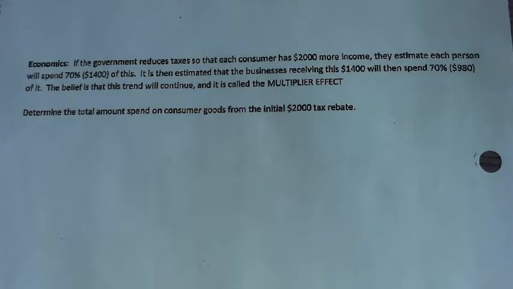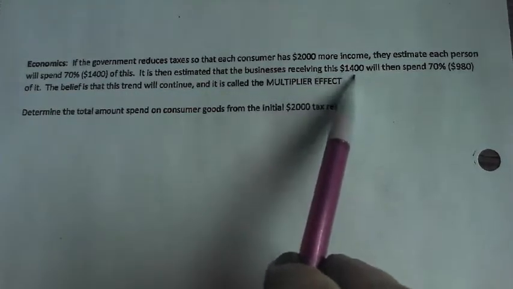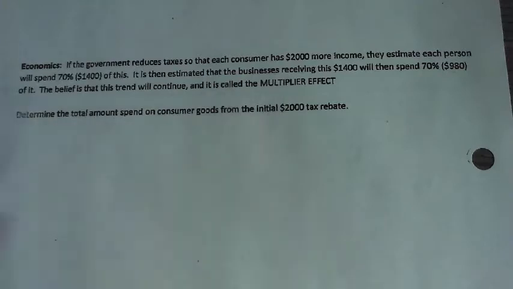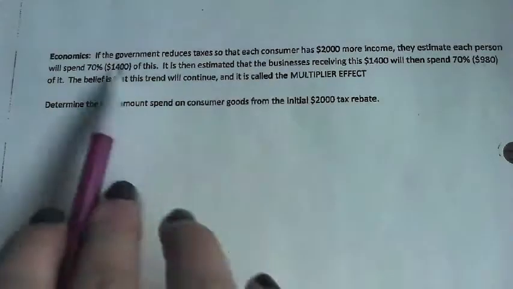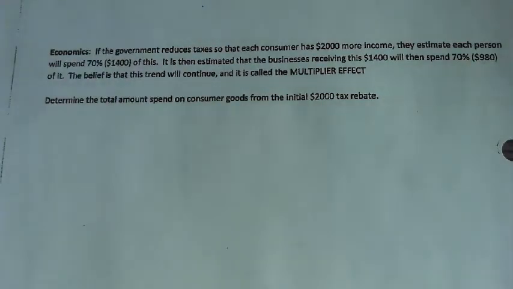Does that make sense? What it does is flush money through the economy, which is a good thing. People buying and selling is a good stimulus. So it goes through and talks about that domino effect. It is then estimated that the business receiving this $1,400 will then spend 70% of that, which is $980. The belief is that this trend will continue, and it's called the multiplier effect. I can't remember which Bush did this, but one of the Bushes did this as a stimulus on the economy, because people have more money, they're going to spend more money typically, right? They save some of it, so they put $600 in their bank account or their annuity, perhaps, but they spend $1,400 and treat themselves a little bit.